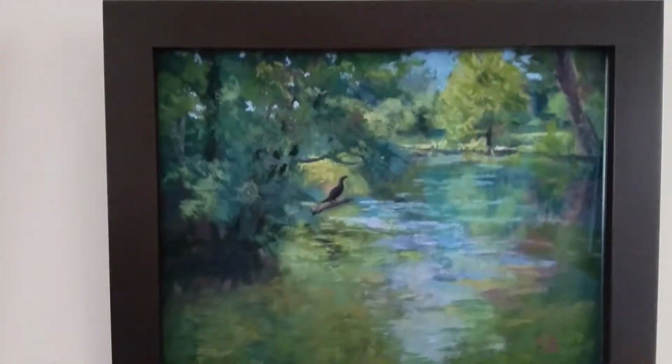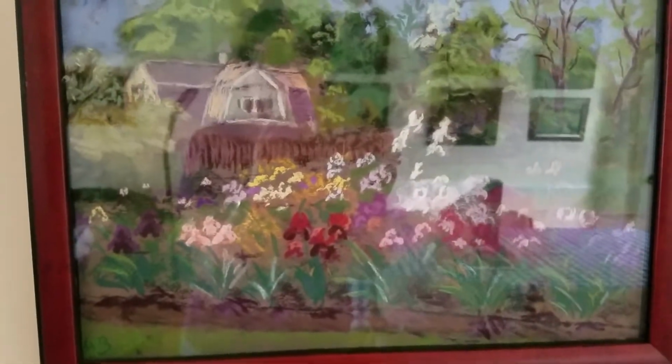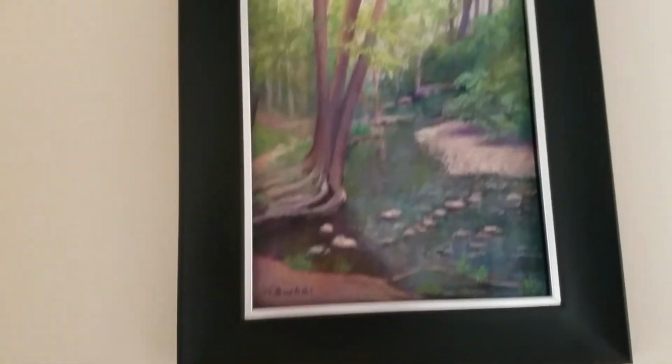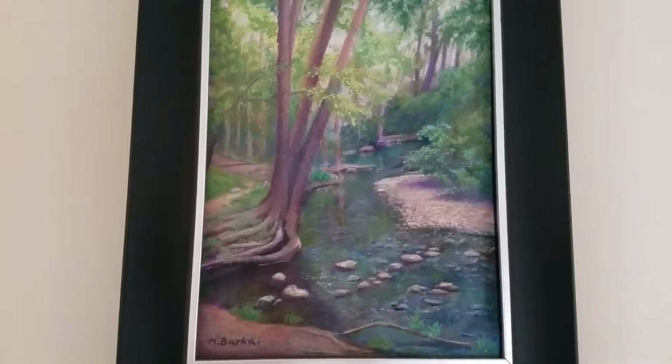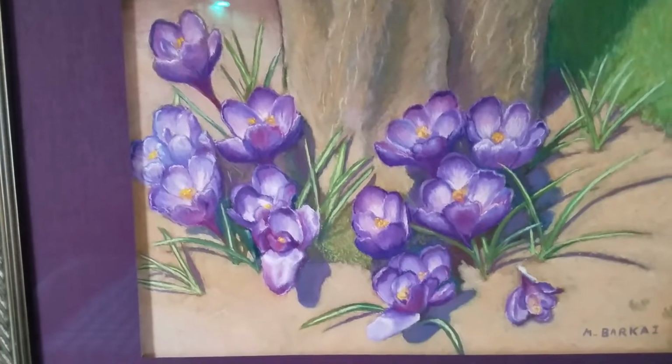Below is Verona Park, another favorite spot, and reflections. Presby Iris Garden, another one of South Mountain Reservation. This one is studio only. And a few florals from my garden.